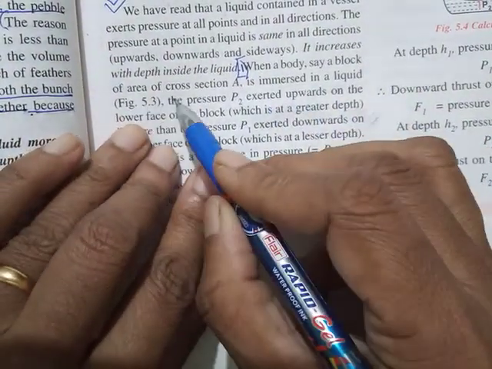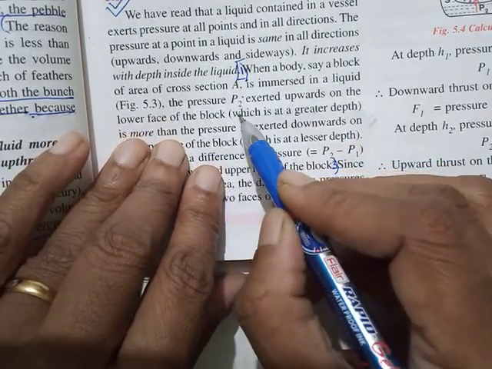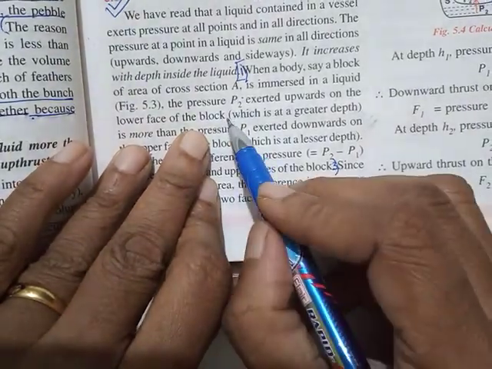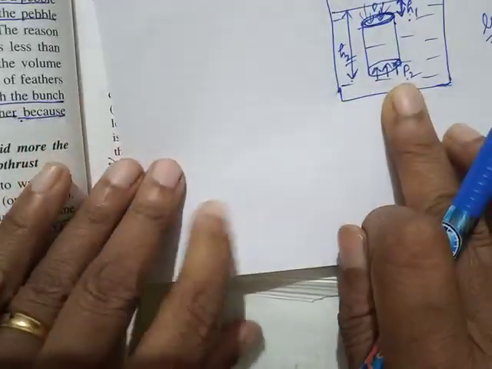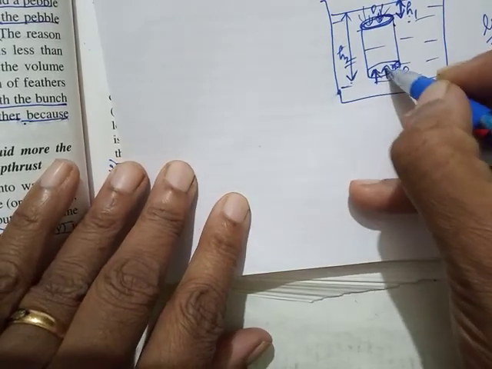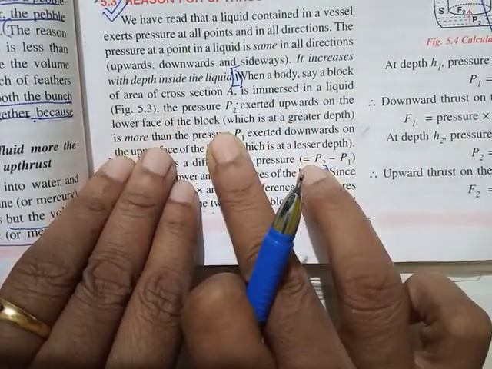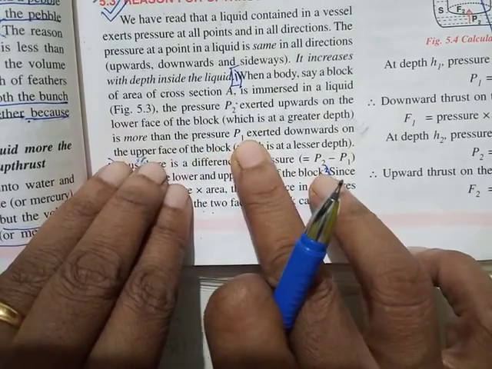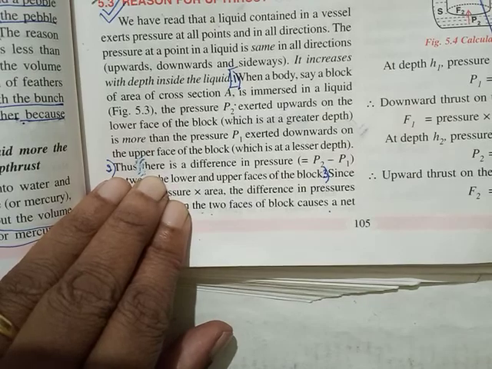When a body, say a block of area of cross section A, is immersed in a liquid, pressure P2 is exerted upwards on the lower face. See the words very carefully. Pressure P2 exerted upwards on the lower face of the block, which is at a greater depth, is more than pressure P1 exerted downwards on the upper face. It's important to mention the direction.